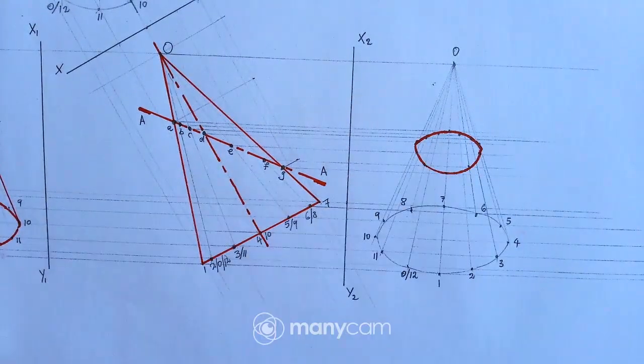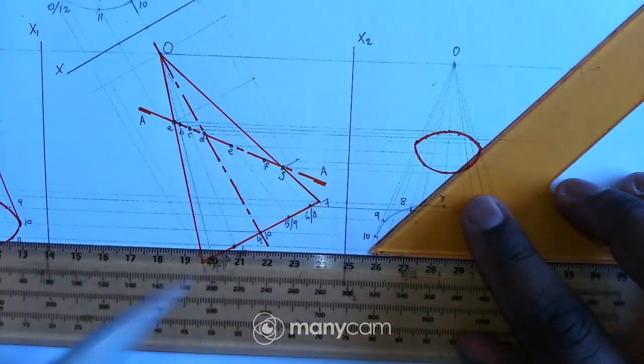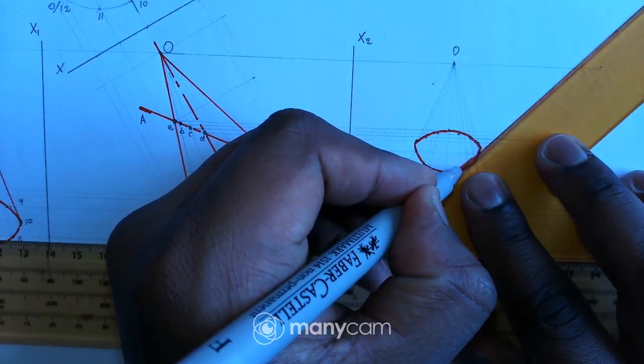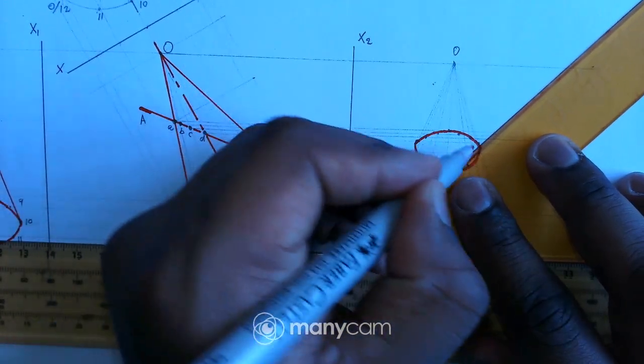Okay, just like that. So this is the cut surface. So now I can just hatch that shape. So just hatch that shape there.